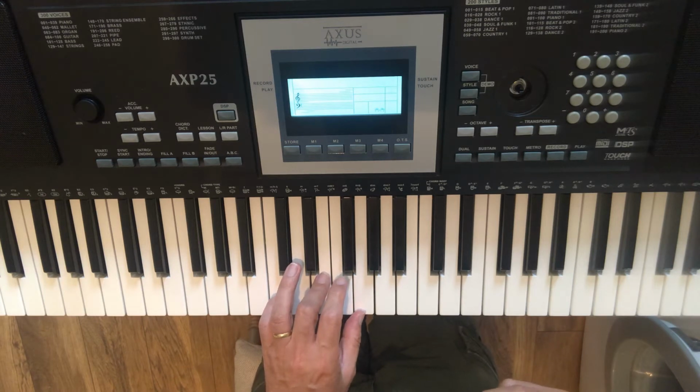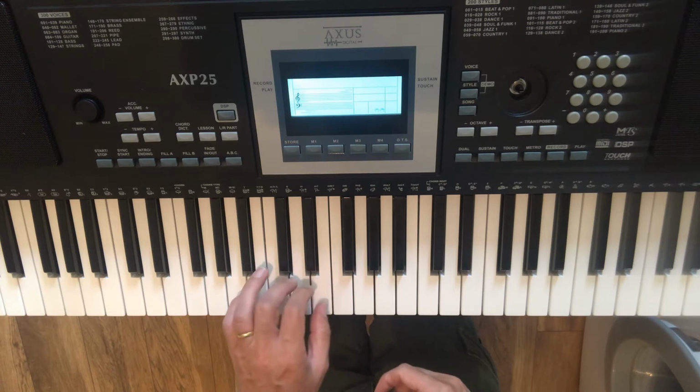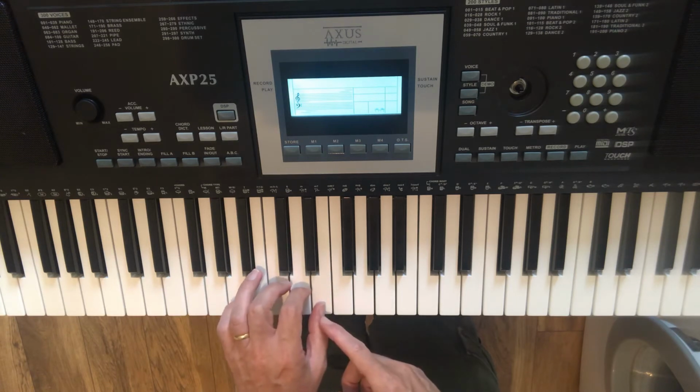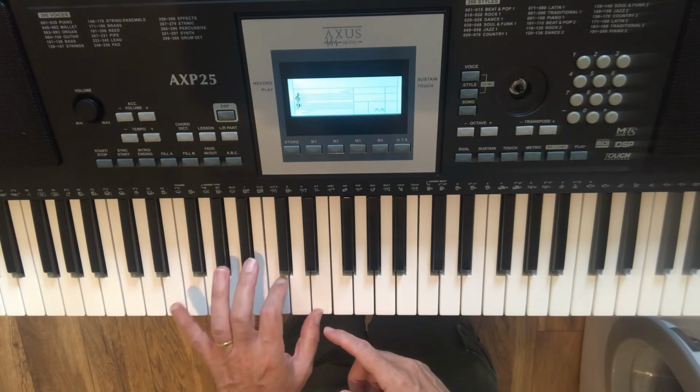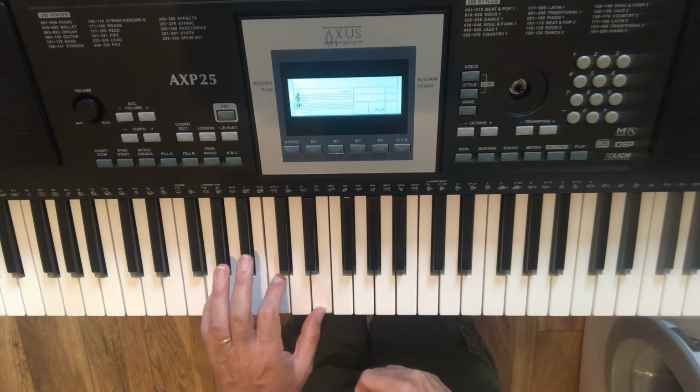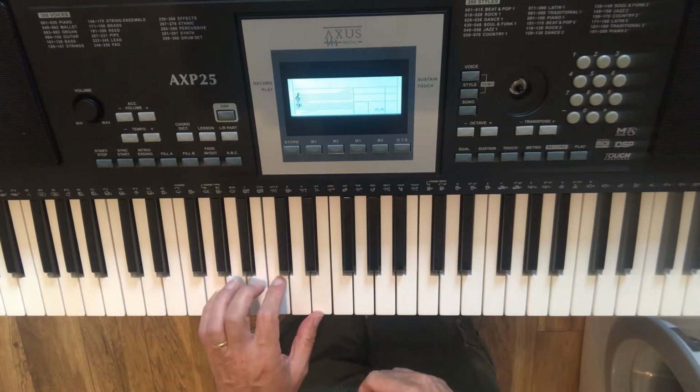I want to go down in pitch, so instead of having G as the highest note, I'm going to go down and have E as the highest note. What are my other 2 notes? G and C. So there's my C, my G is down here. Now that shape is known as C major in its second inversion.